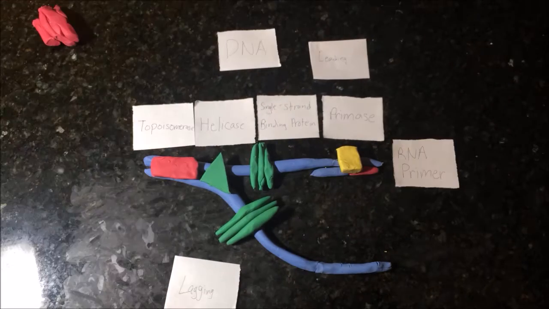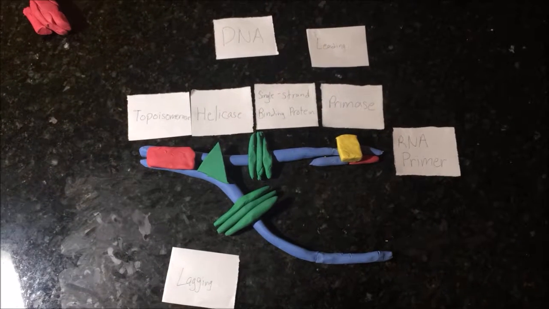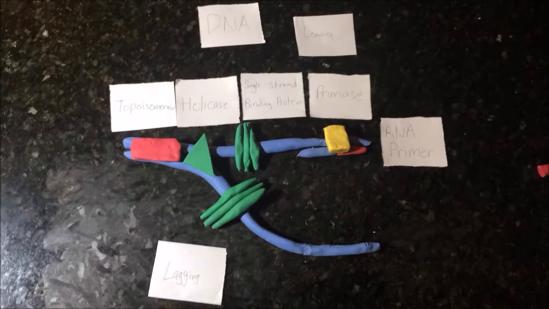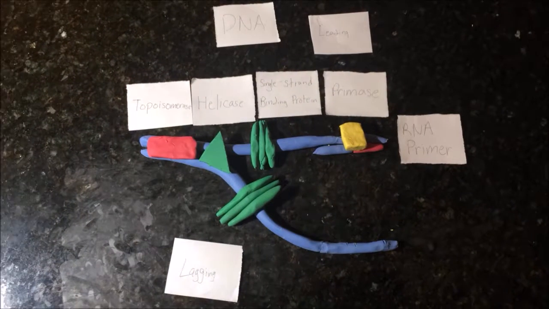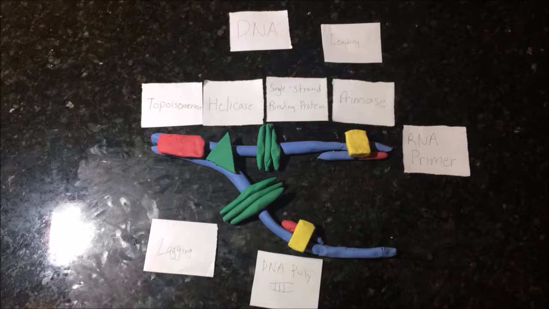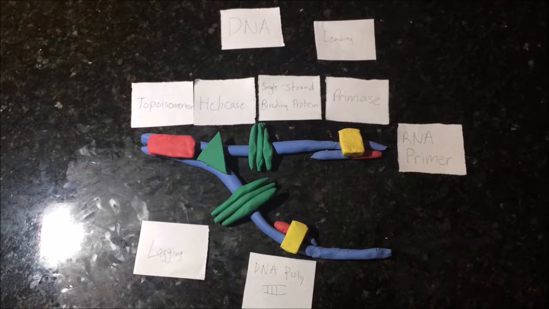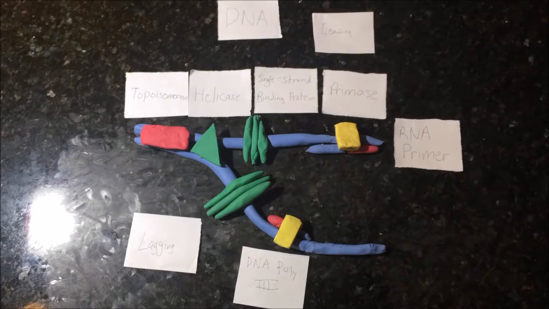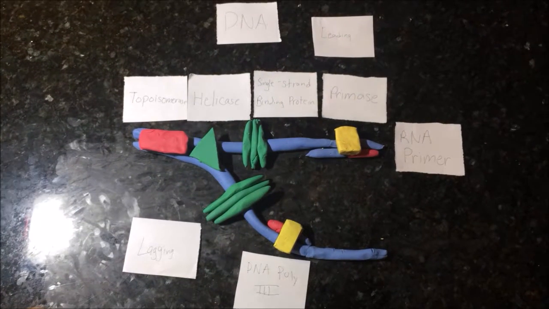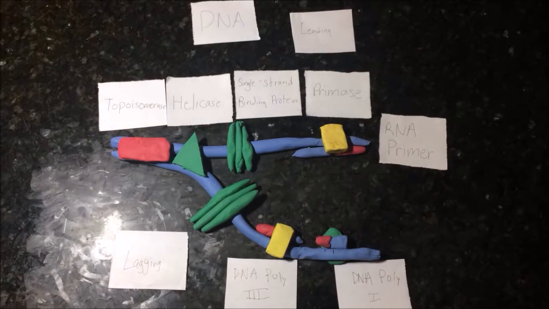The RNA primers are short stretches of RNA, and this is where the DNA strand begins as DNA polymerase III adds nucleotides to the DNA. The leading strand is continuously synthesized in the 5' to 3' direction. DNA polymerase III has to discontinuously synthesize DNA on the lagging strand because of its 3' to 5' direction, and this creates a series of segments called Okazaki fragments.